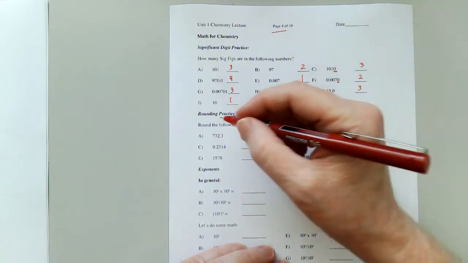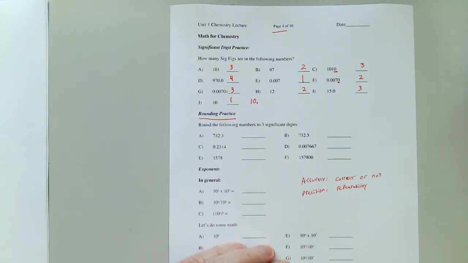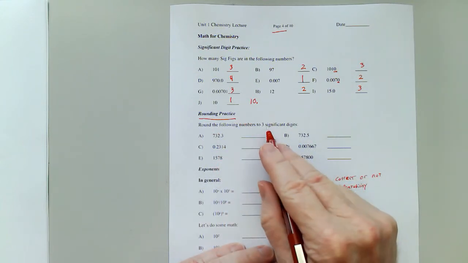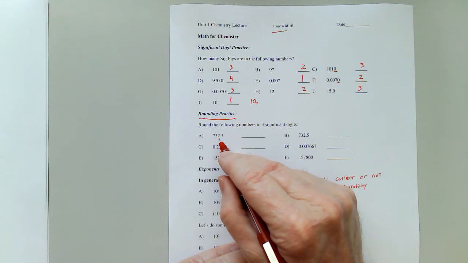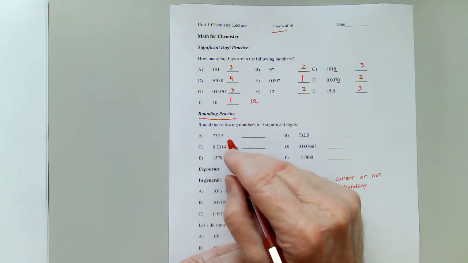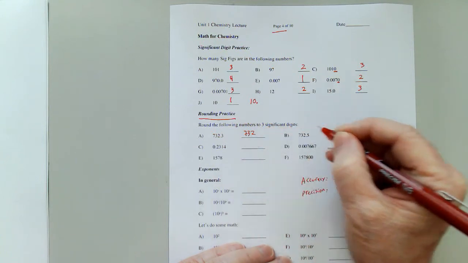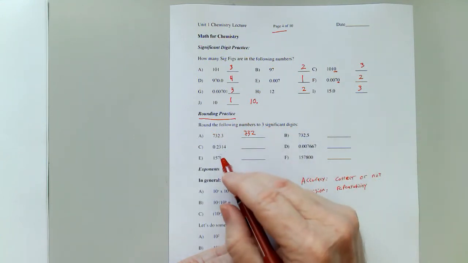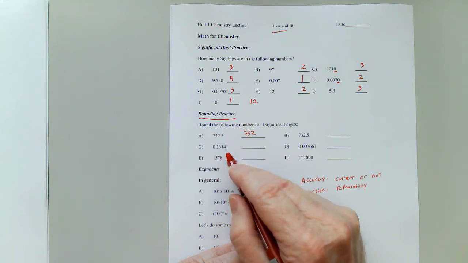Rounding. You've learned about this all the way back in elementary school. We're going to round each of these to 3 significant digits. The 7, the 3, and the 2 are all significant. Okay. The next number is a 3, which means we don't round up. 732. 0.231, those are all significant. The 4 is not.